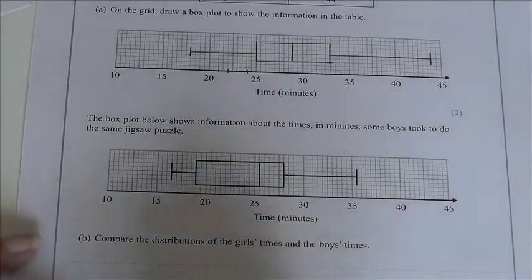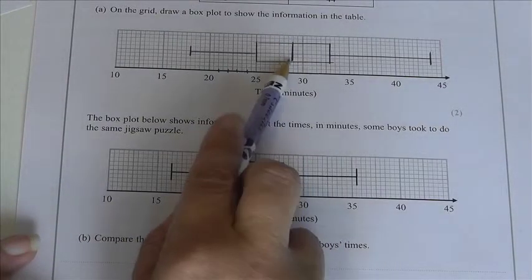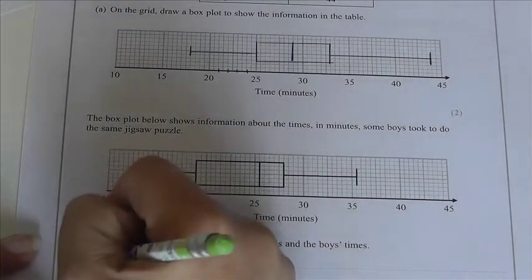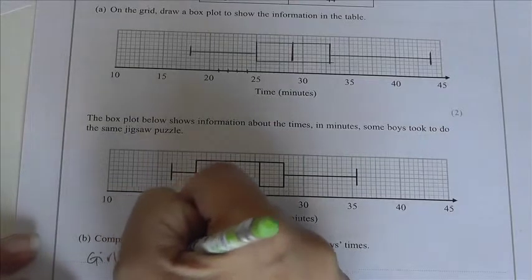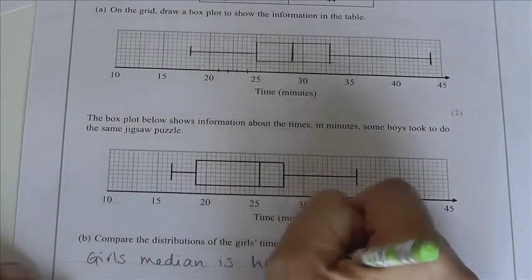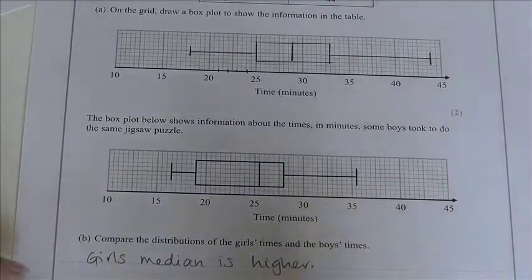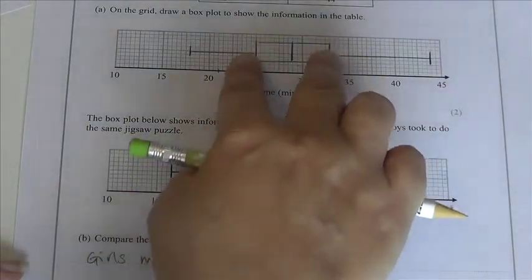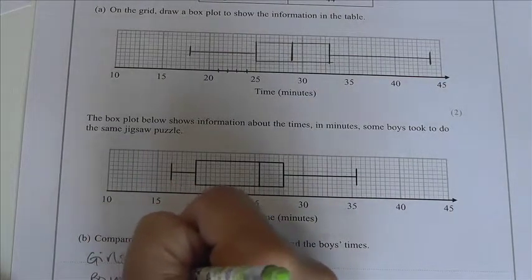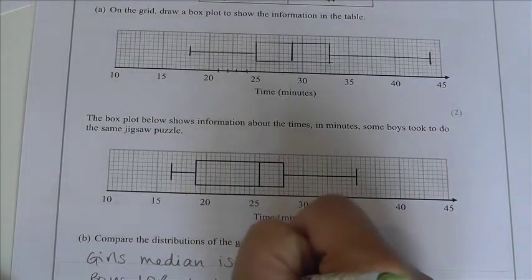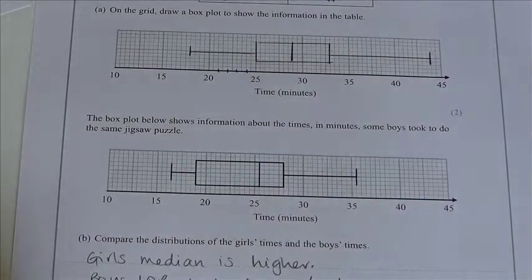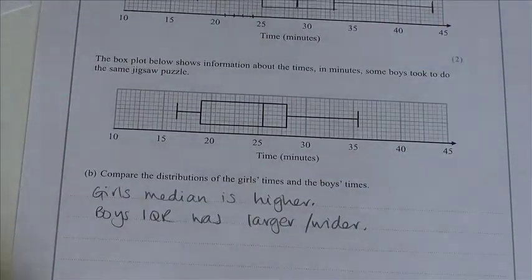So I'm going to start off by saying the girls' median time is 29 and the boys was 25.5. So girls' median is higher. And then I'm going to compare the interquartile ranges. You can see from the size of it that the boys' interquartile range was larger. Or you could say wider. But that's all you need to say to get your marks.